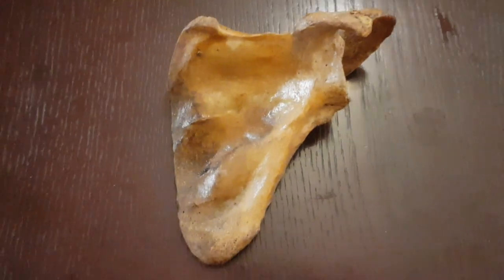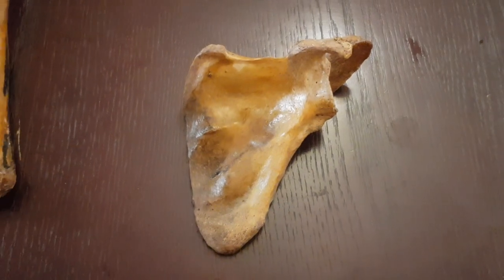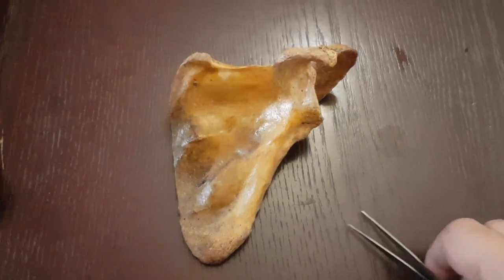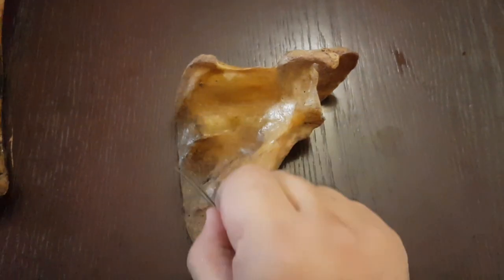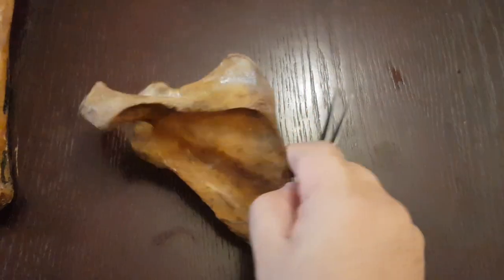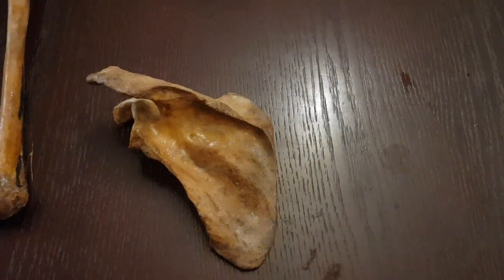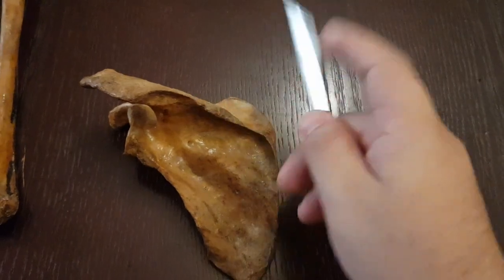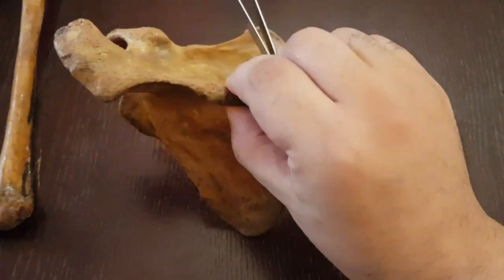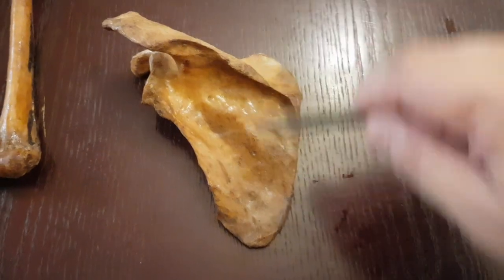Finally, how to identify the side of this bone? We identify the side of this bone by putting the medial border of the scapula, the medial side, this way. This is medial, this is lateral. The spine of the scapula is put at the back. This is superior and this is inferior.